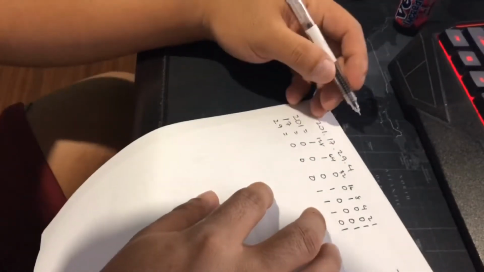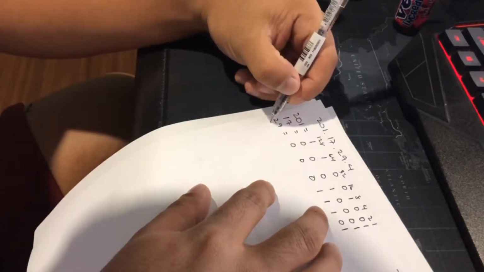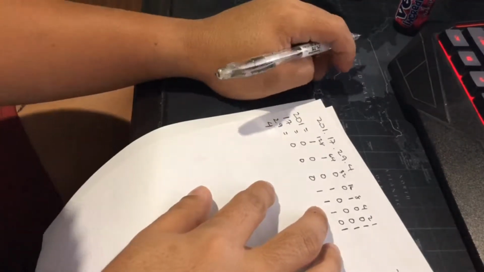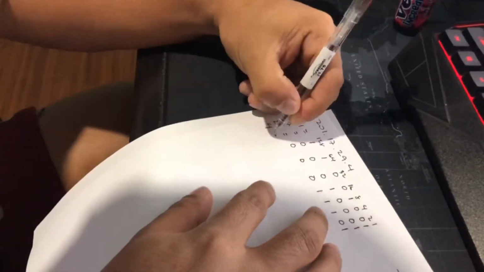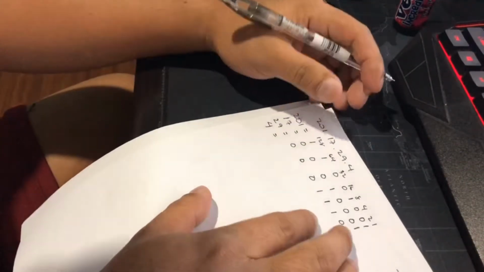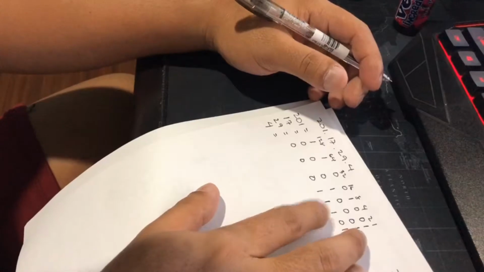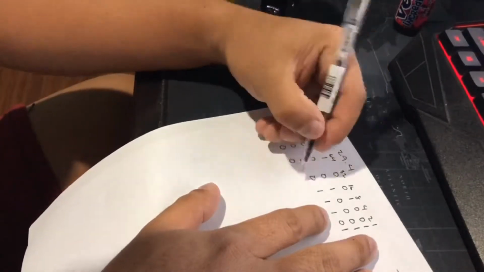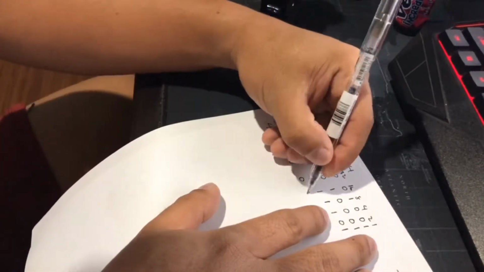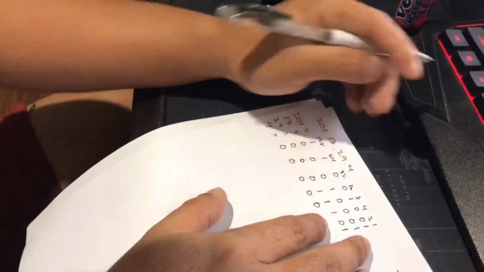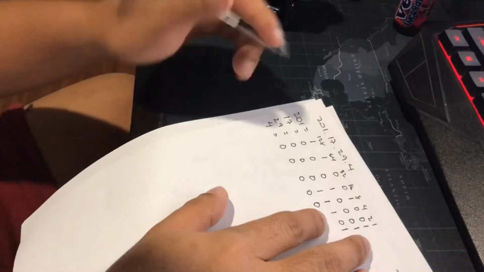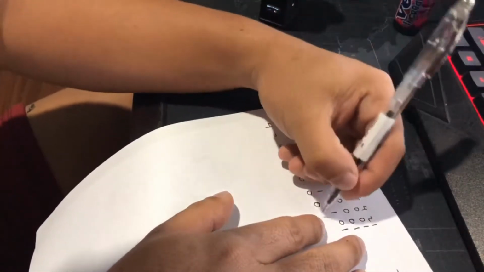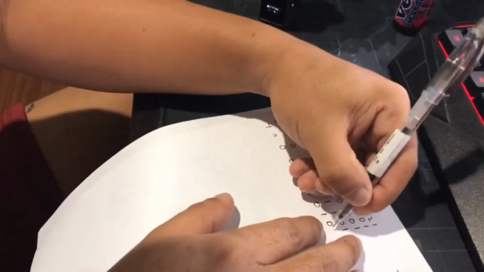And lastly, number 4. So this will be 0 until the number 4. 0, 0, 0, 0, 0. 4 minus 4 will be 0, so that's going to be 1, and then 0, 0.